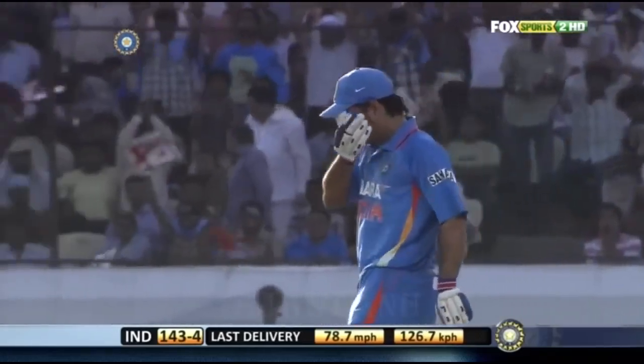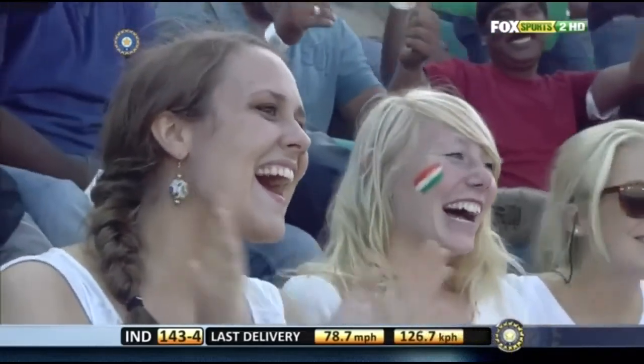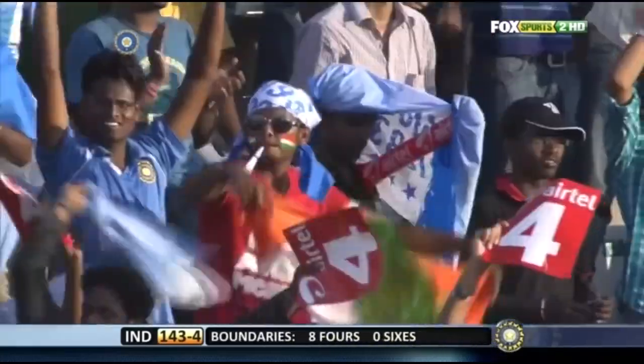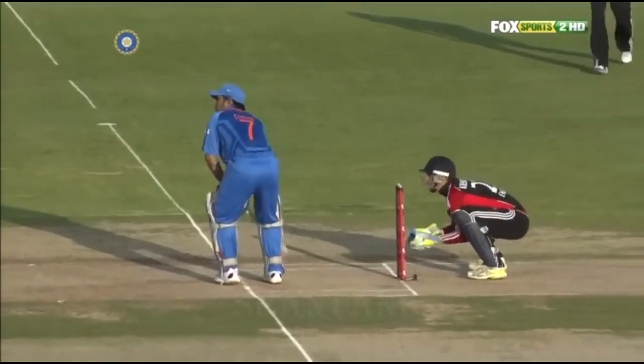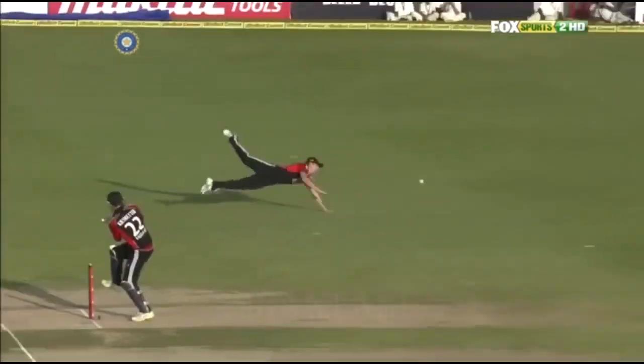You don't want to give MS Dhoni and that powerful bottom hand any room. That is absolutely true. He brings his bottom hand into play, give him a little bit of width and he will punch through the covers. More importantly, he's got this great knack of finding the gaps.